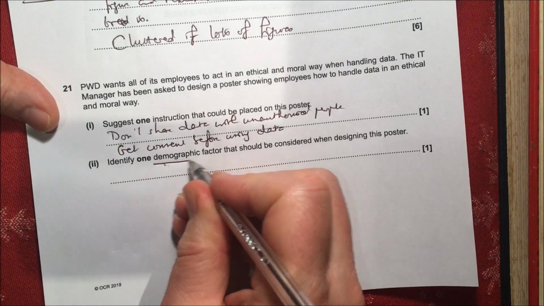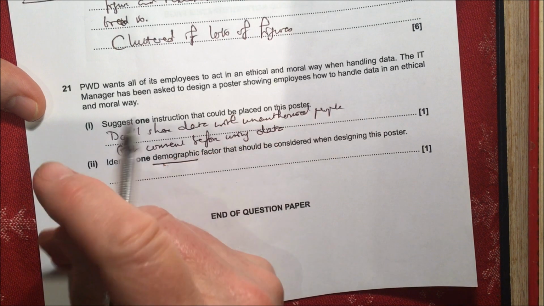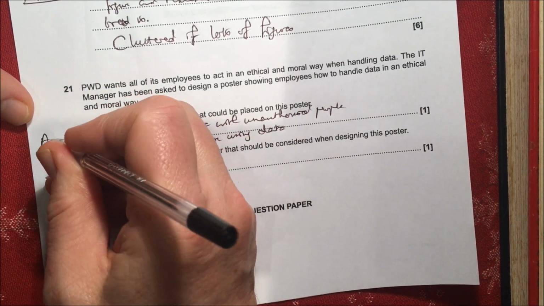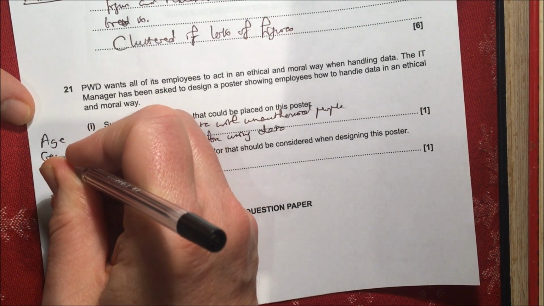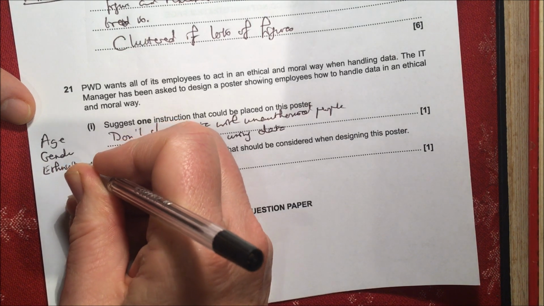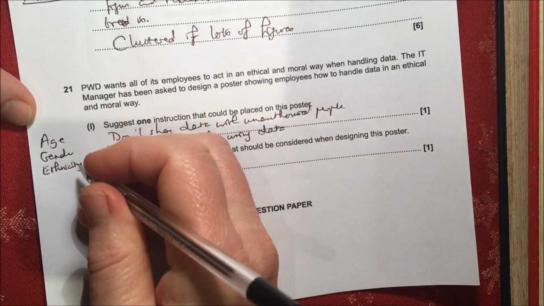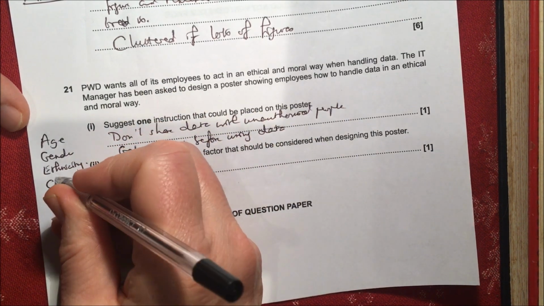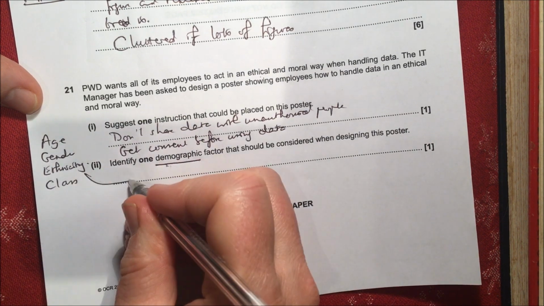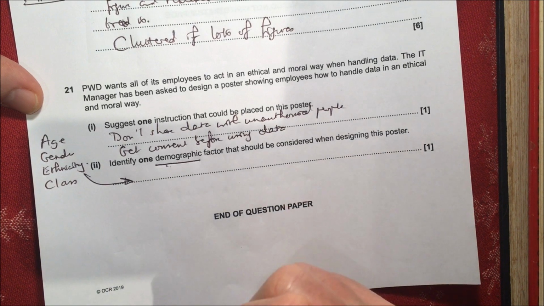Now, identify 1 demographic factor. So we've got another number of demographic factors. In other words, what is it about the people that we're aiming our poster at? So we can think about age, gender, ethnicity. We can talk about the amount of sort of money or the class that people are in. So any of those kinds of things will do as a demographic there. And again, simply stating 1 word there will get you the mark.